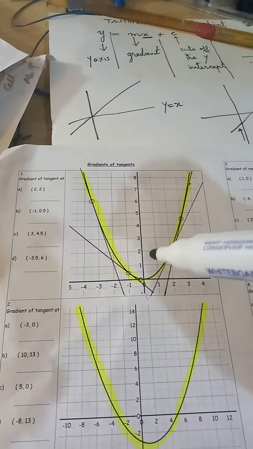So if you've got a curve here and it asks you to calculate the point here, make sure the curve doesn't touch the line, then pick a point here and calculate the gradients. Now I think that's quite self-explanatory.